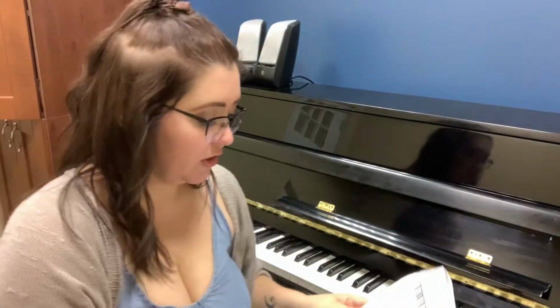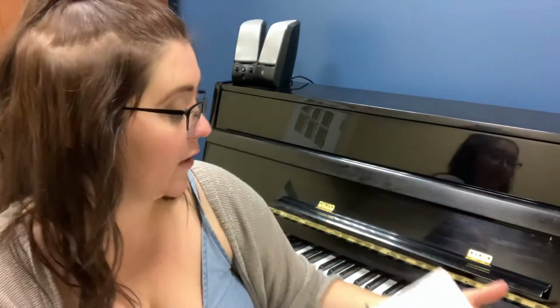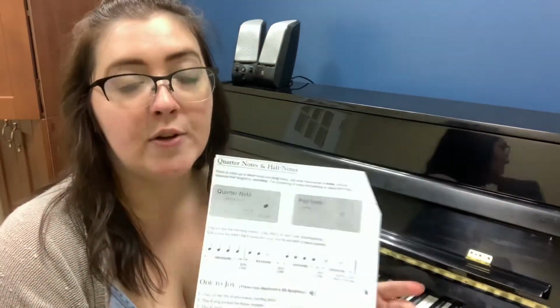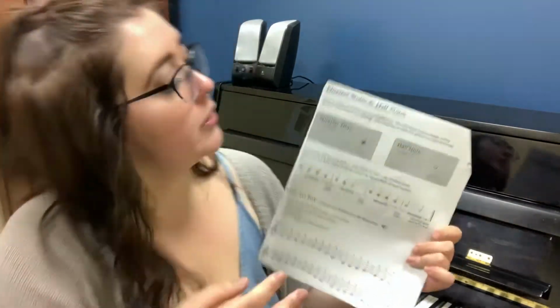And then we'll just do 1 or 2 more pages in this book, and then I'll get you started. I'll pull out my whiteboard and we'll start looking at the staff here. Quarter notes and half notes. Again, I don't know if you know this because I'm not sure what you know.